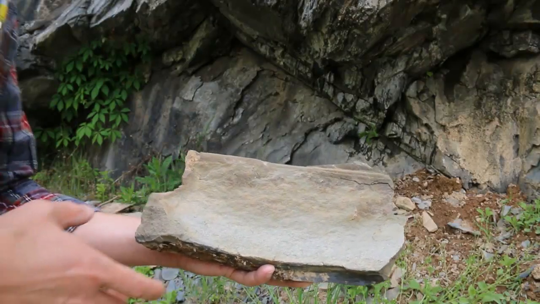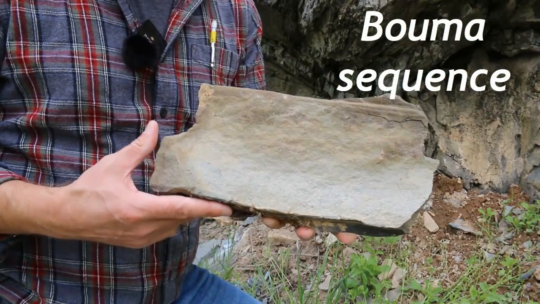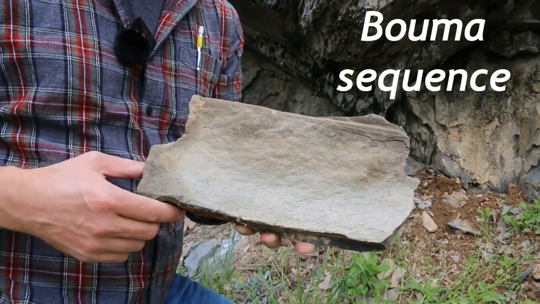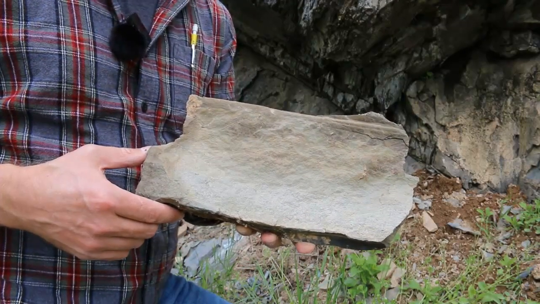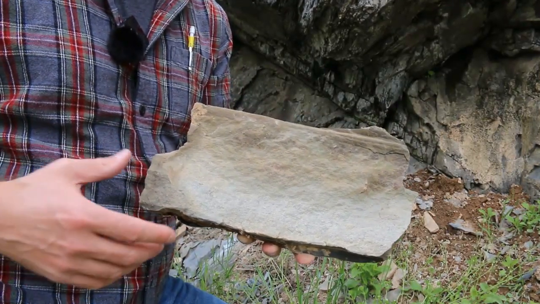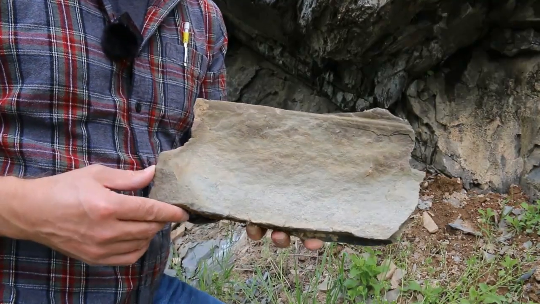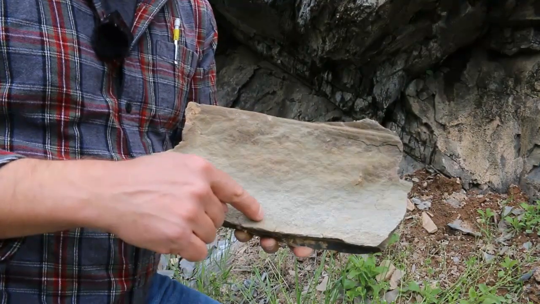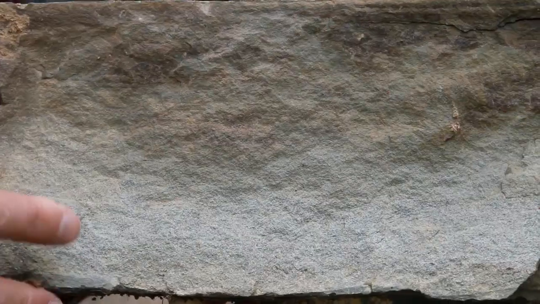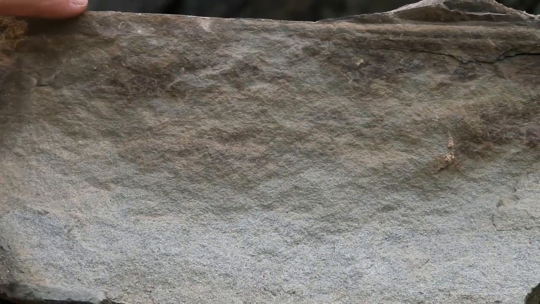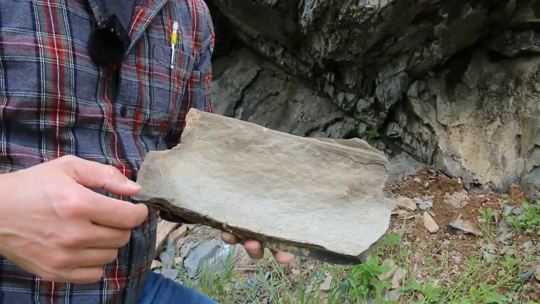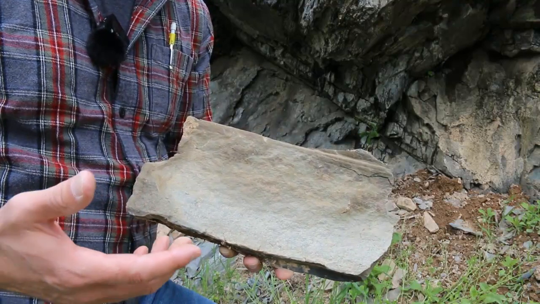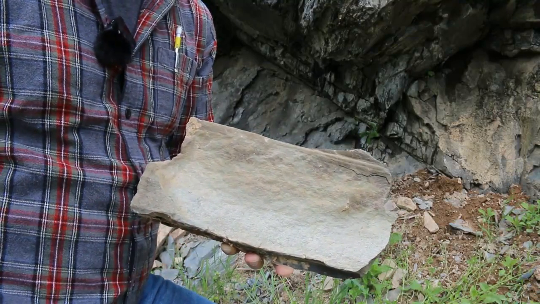Here's a pretty sweet sample. This is a Bouma sequence, pretty much. So Bouma sequences are named for Arnold Bouma, this geologist who first described the characteristic pattern of sedimentary structures in turbidite sequences. So here we've got a beautiful graded bed at the bottom that fines upward, and then up here at the top we've got some planar laminations. We don't have some of the key things that we look for in Bouma sequences, like cross-bedding, for instance, but this is a pretty nice sample.